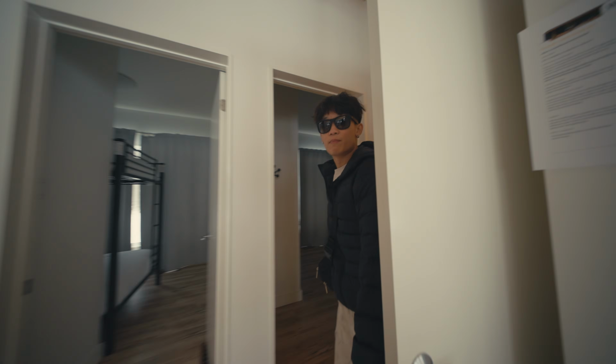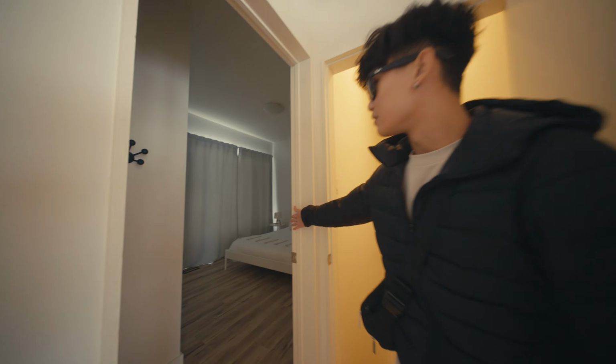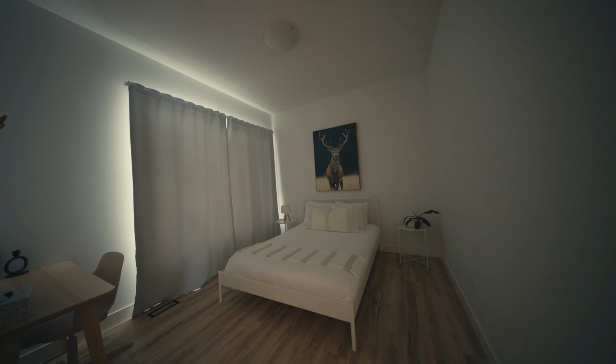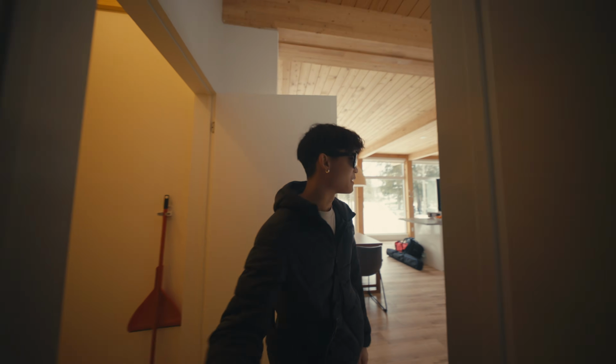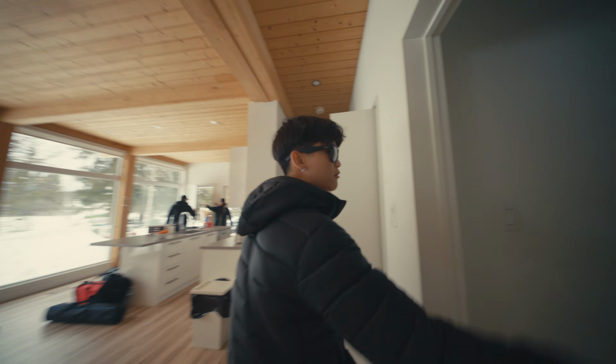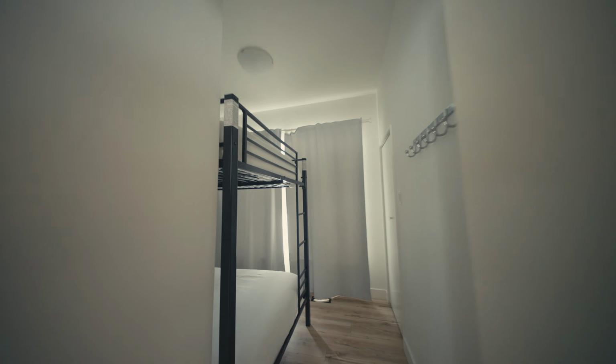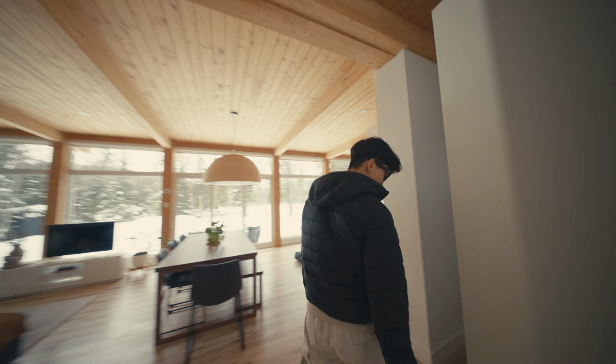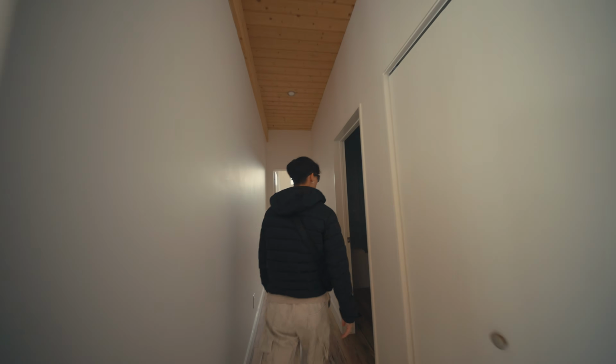Right here we have the first bedroom. This is the, what do you call the smaller rooms? That's not the master bedroom. I don't know, just bedrooms. That's bedroom number 1. Bedroom number 2, that's for me and Cody. Cody gets to be on top or the bottom if he prefers, up to him. And then we've got a little closet here.